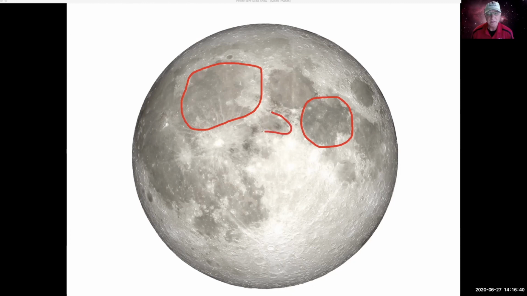Down here, around this dark area, and down around here, and back up here. And that would be the nose. And then down here, go around these guys, and that would be the mouth. So it's not quite as prominent as the poodle is, but that's considered the face of the man in the moon. You've got two bright eyes, the nose, and the mouth.